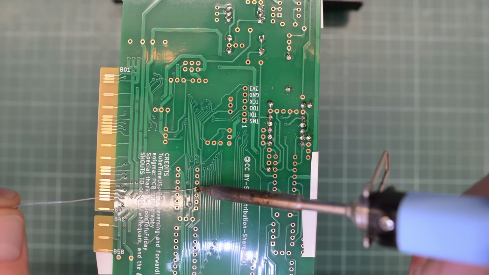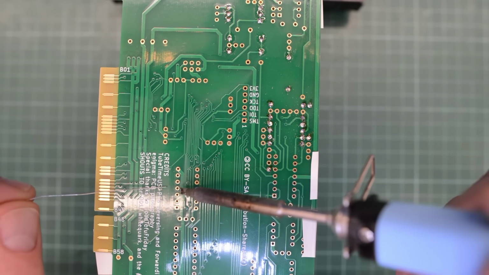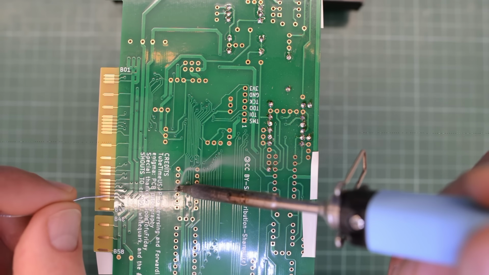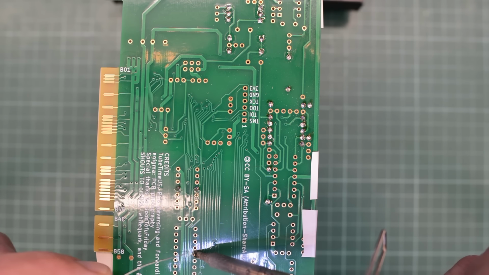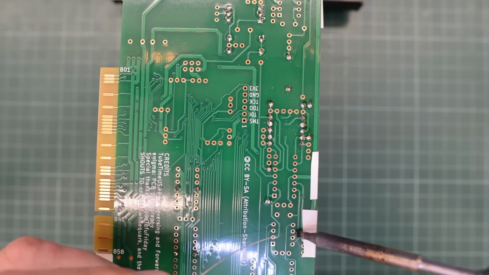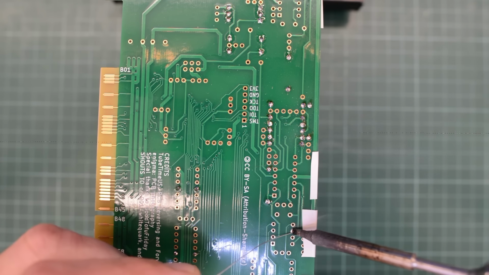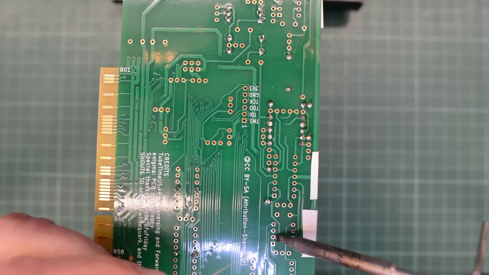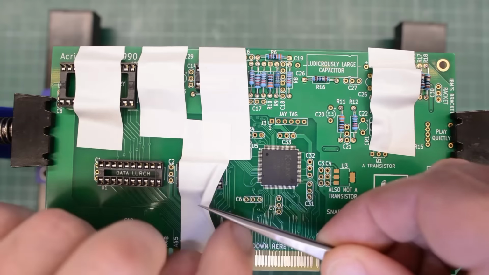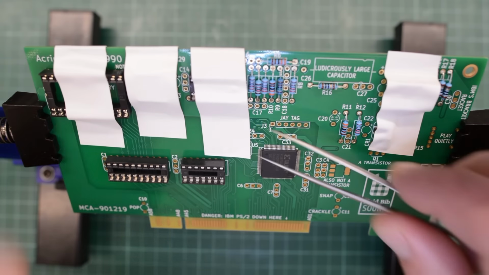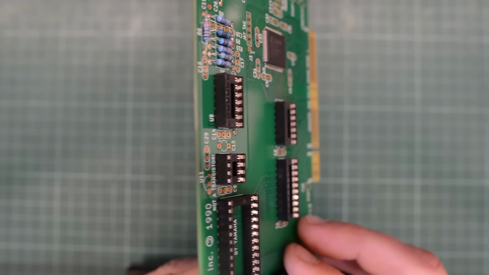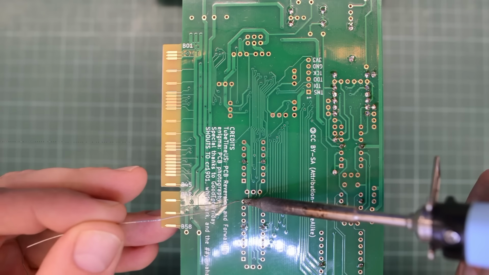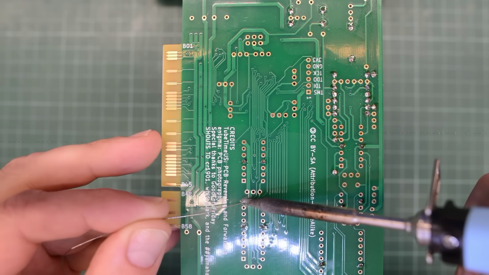I tend to solder just one pin on each side in the middle. And before I solder the rest of the pins, I make sure that the socket sits flush. It doesn't really have to work, but it looks a bit dodgy if the sockets aren't straight on the PCB. So now I can remove the sticky tape and check those sockets. Okay, all sockets are flush. And we can go ahead and solder the remaining pins.